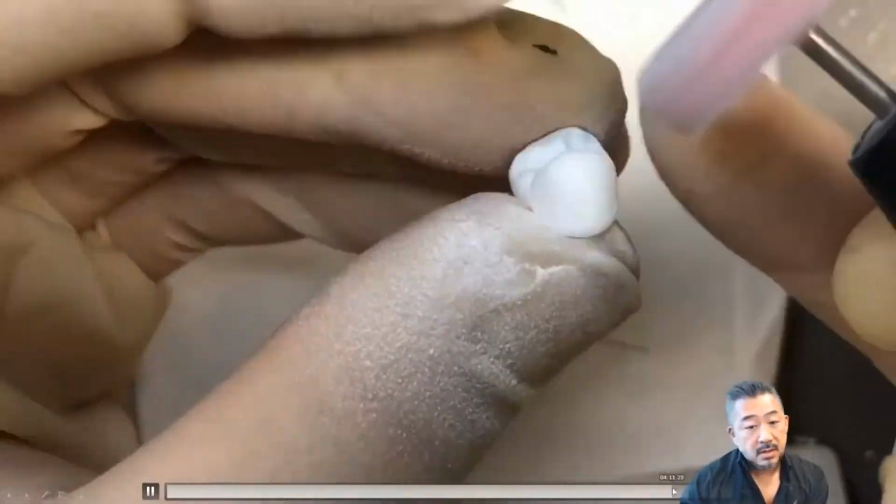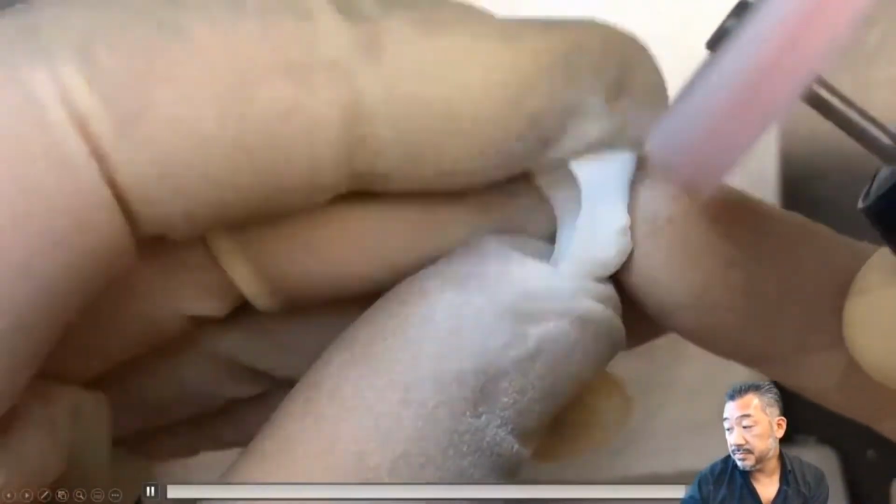And at the end, brush off and clean if it's possible.